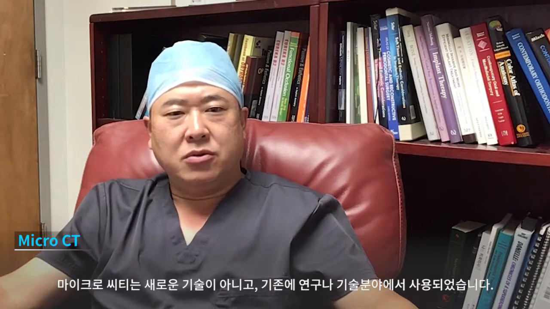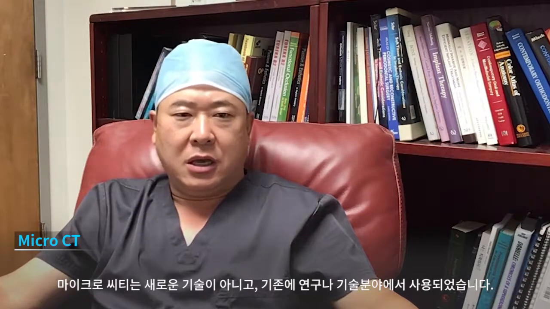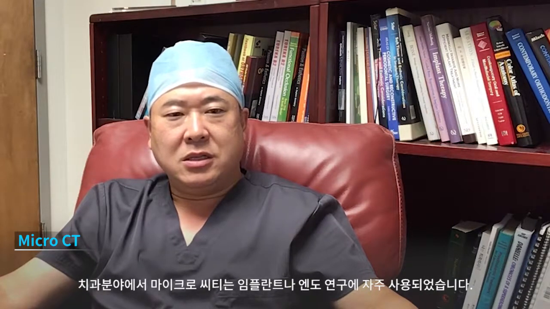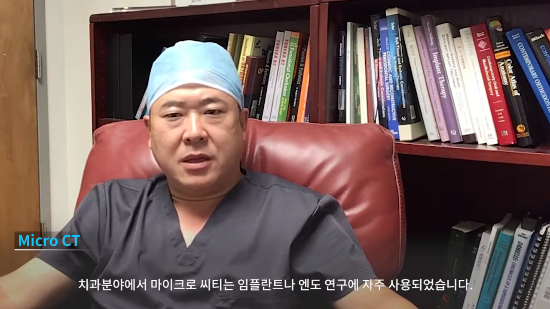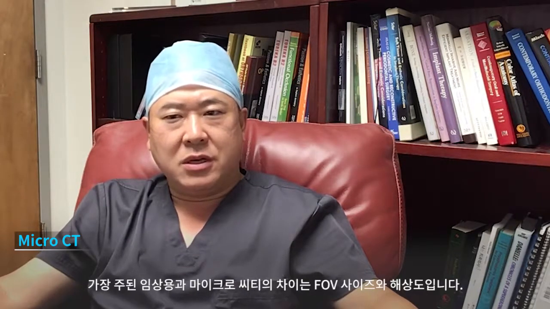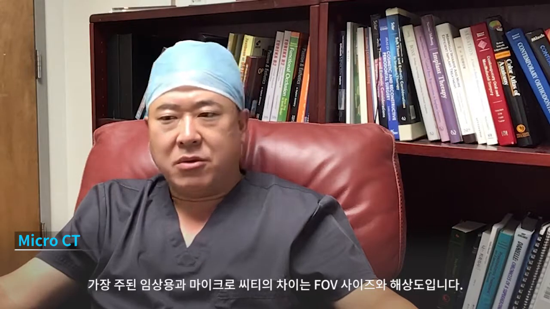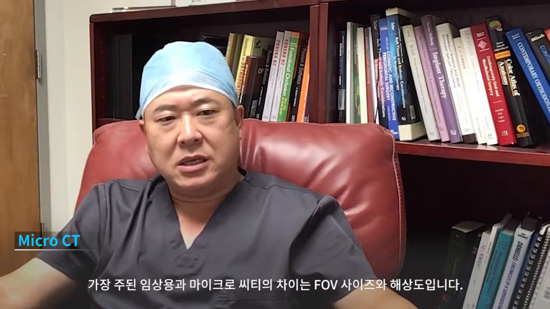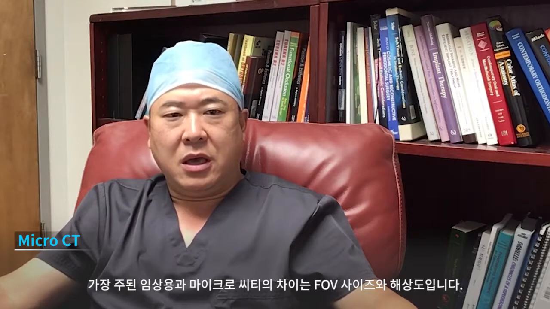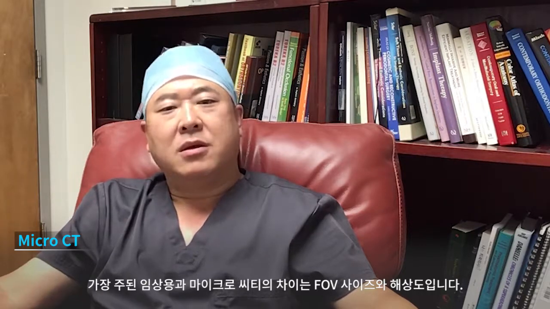Micro-CT is not a new technology, and it's been used in research and engineering. Micro-CT in dentistry has been used only in the research field. The major difference between the clinical and micro-CT are its size in field of view and resolution.